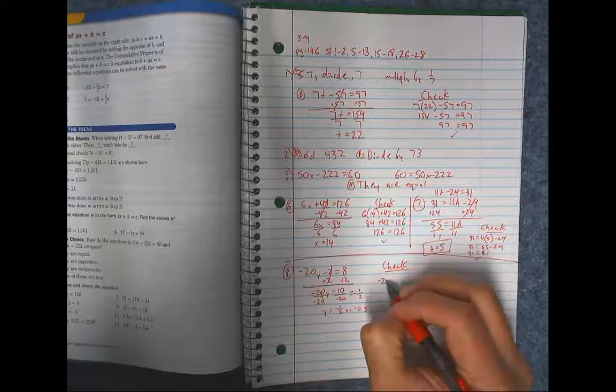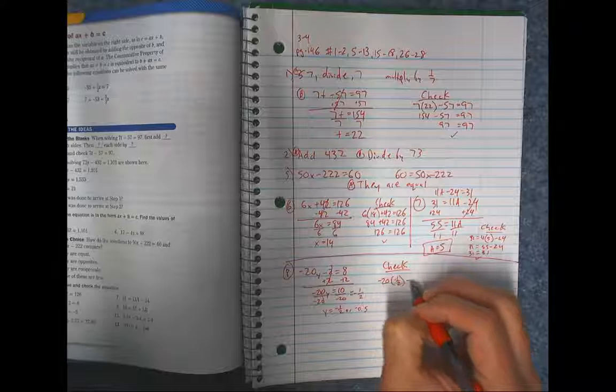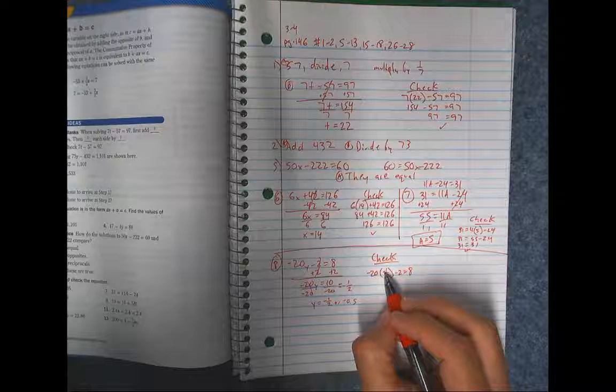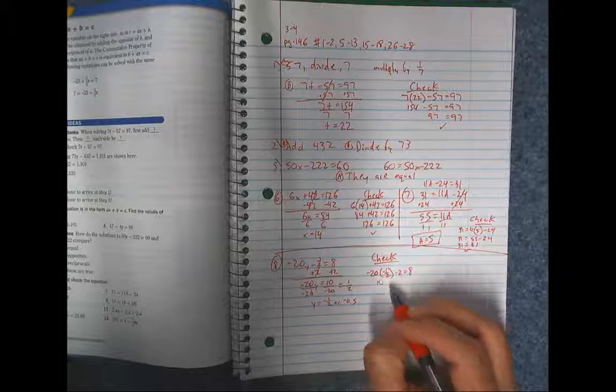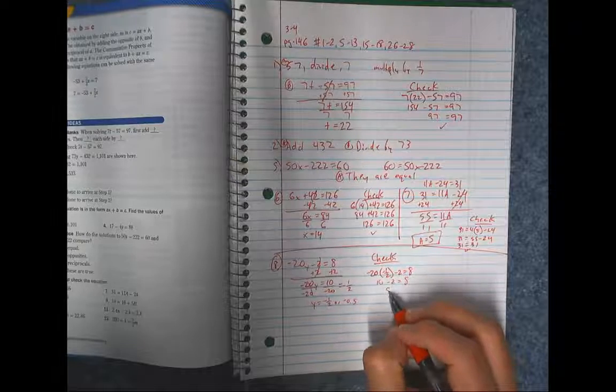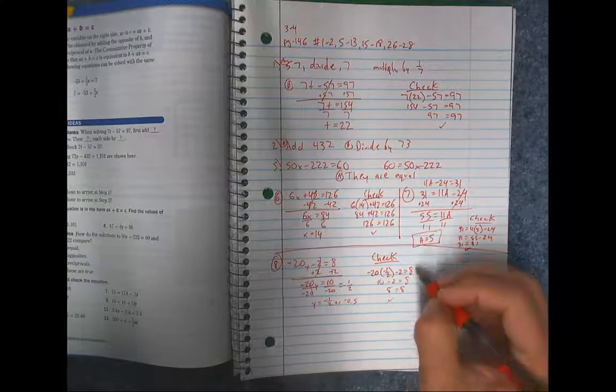Quick check: negative 20 times negative 1/2 minus 2 equals 8. Does it work? Negative times a negative is a positive. 20 times a half is 10. When you multiply by a half, you get half the number, and then 10 minus 2 is 8, and 8 does equal 8, so we're good there.